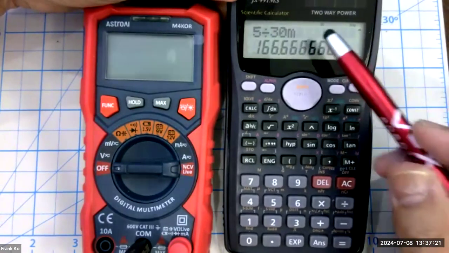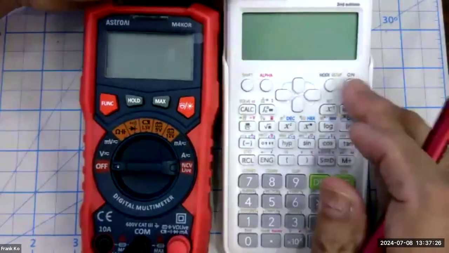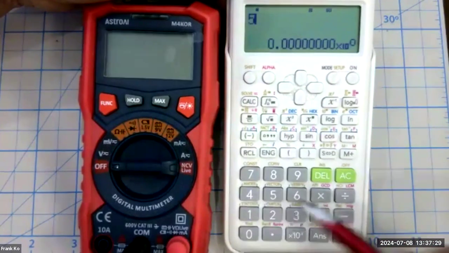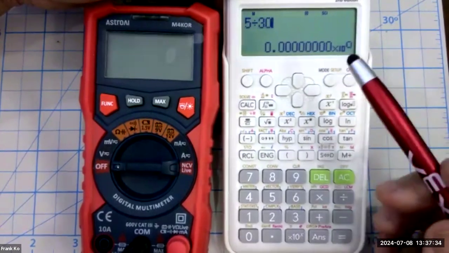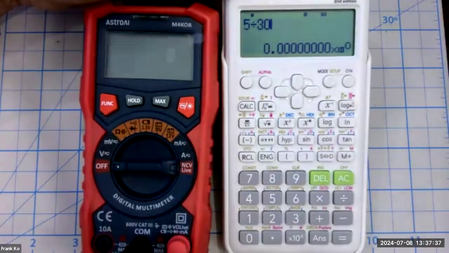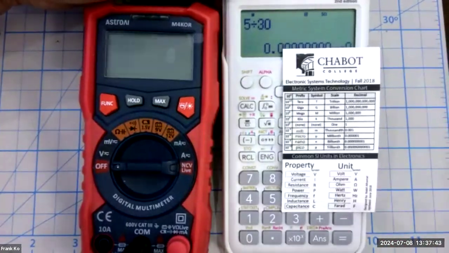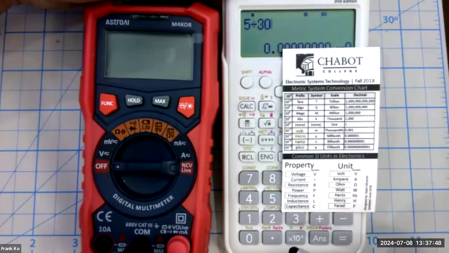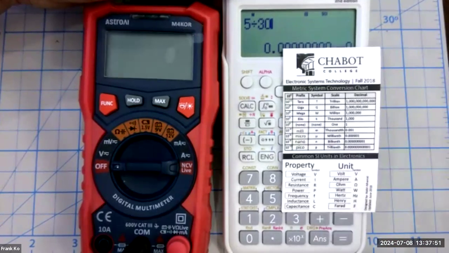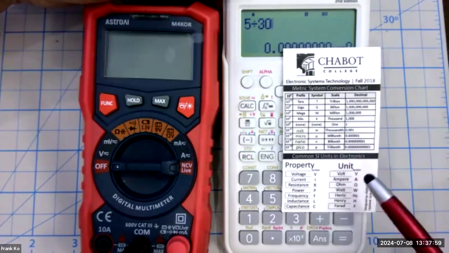So again, how do I do this if I don't have the prefix calculator? If I don't have the prefix calculator, turn this guy on, and it would be 5 divided by, and I key in 30 milli by doing this, 30. And remember, milli, according to the engineering prefix chart that Professor Al-Hamal put together, which I showed you before, is 10 power negative 3. If you don't already have this recorded in your journal, you need to do so from a previous training video that I've done. You'll find this very, very helpful.